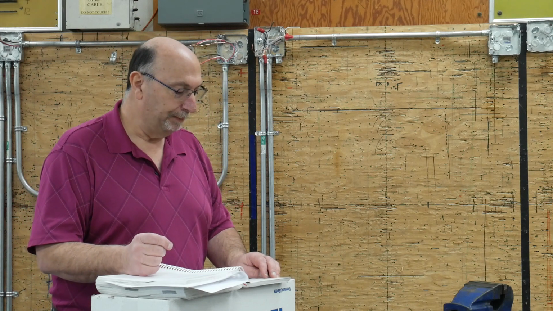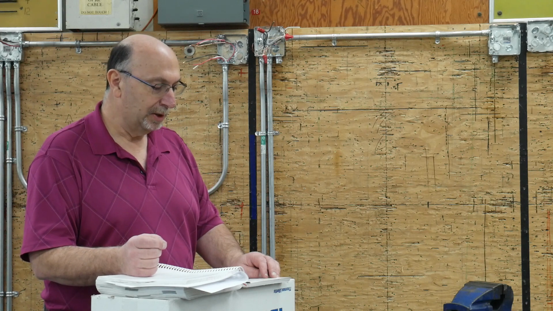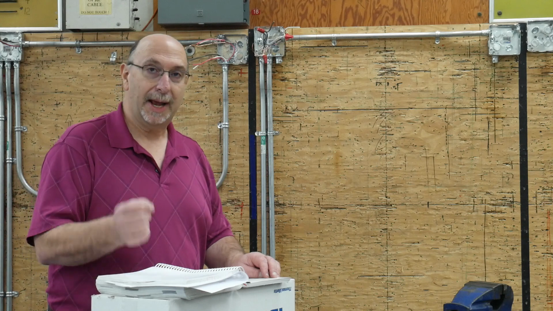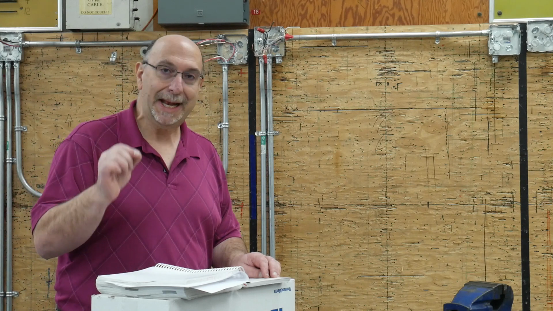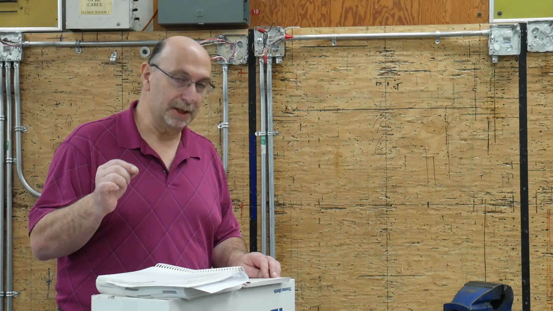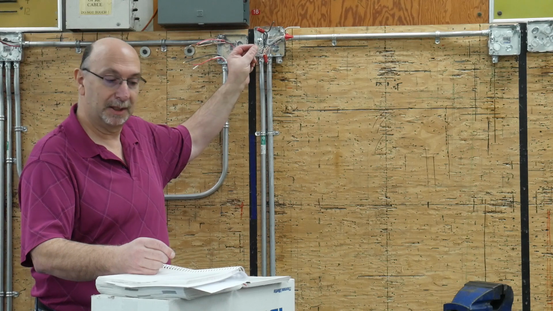So sub-rule 1, boxes shall be of sufficient size to provide usable space for, and here's the key thing you want to underline, all insulated conductors. This does not pertain to uninsulated conductors as we see right here.